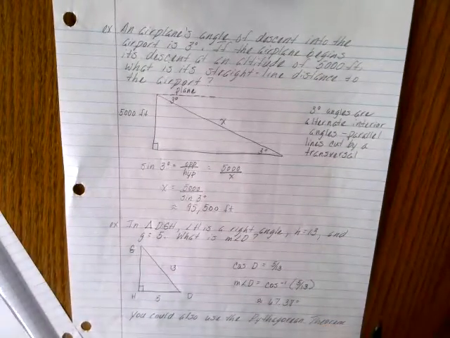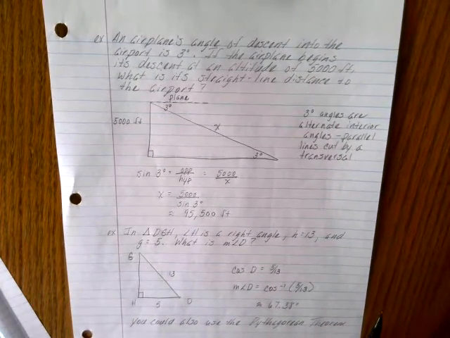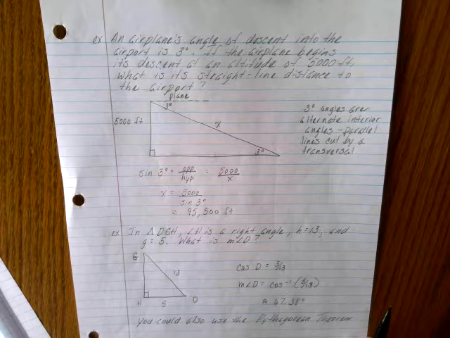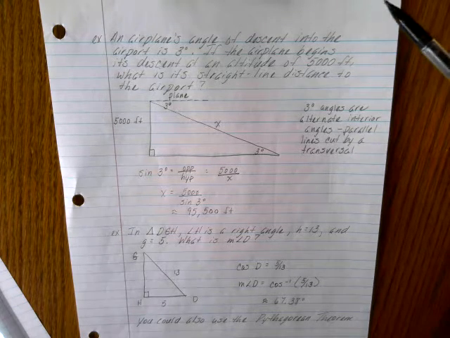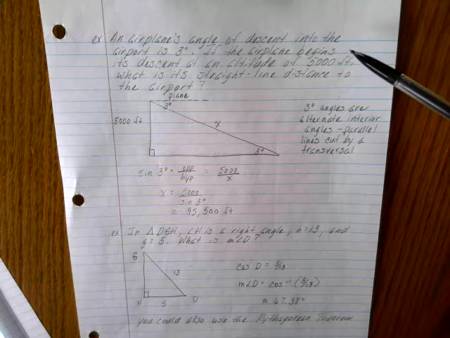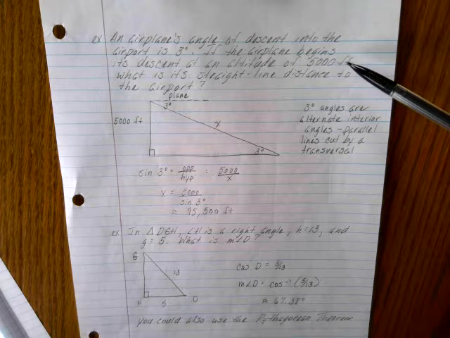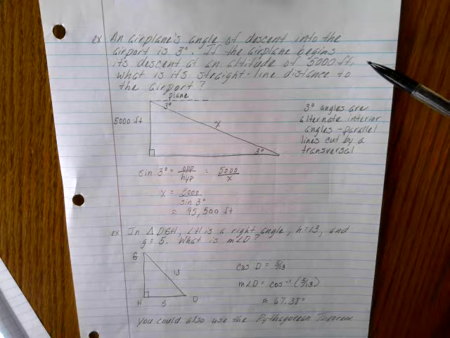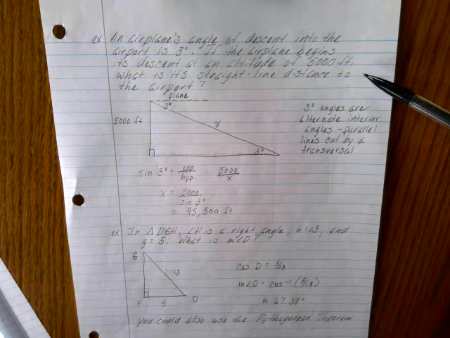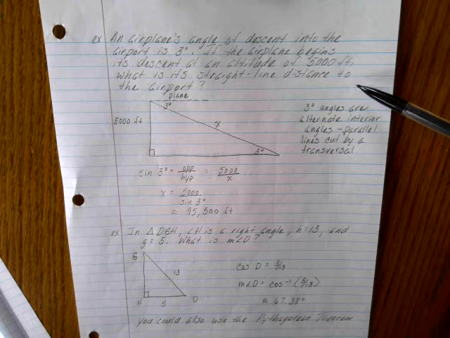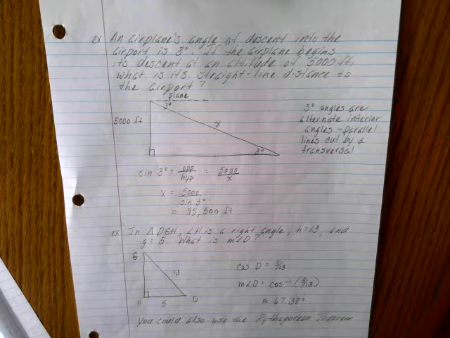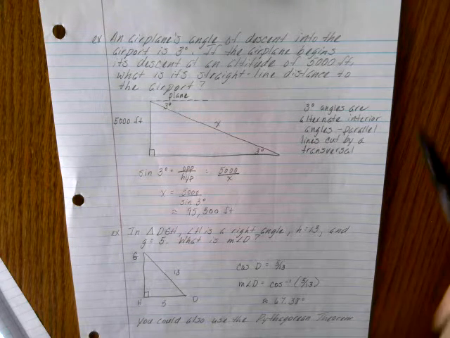All right, the last little bit here is remembering angles of elevation and angles of depression from geometry. Yes, we love geometry, remember that. An airplane's angle of descent into the airport is 3 degrees. If the airplane begins its descent at an altitude of 5,000 feet, what is the straight line distance to the airport? All right, always, let's draw a picture.